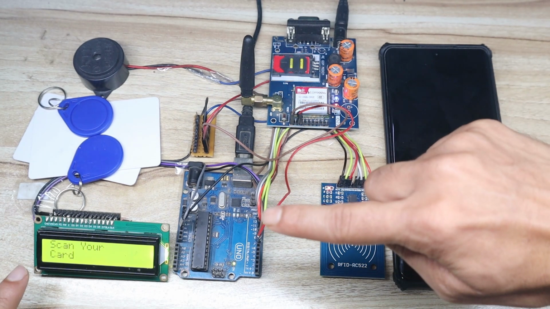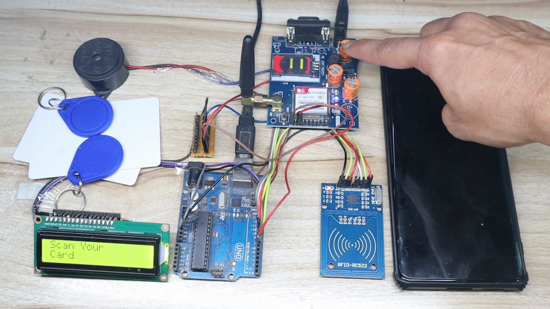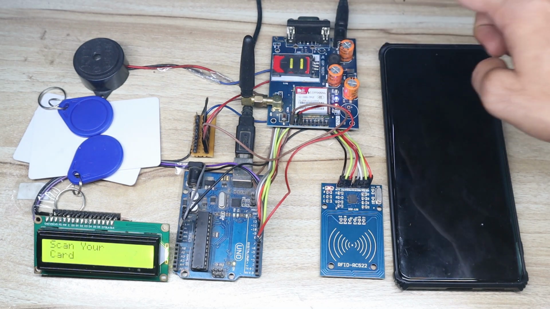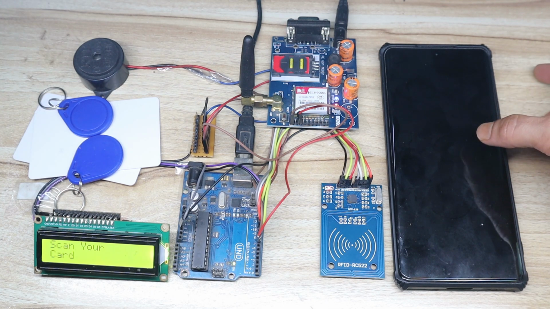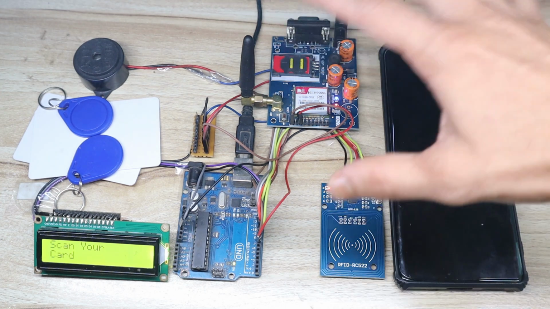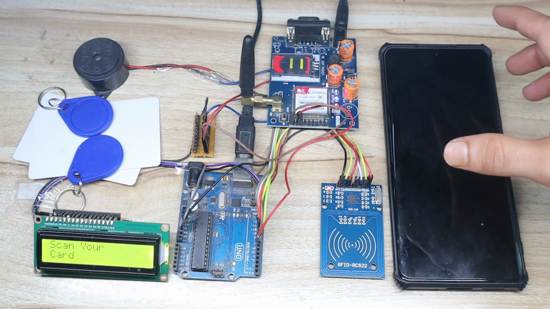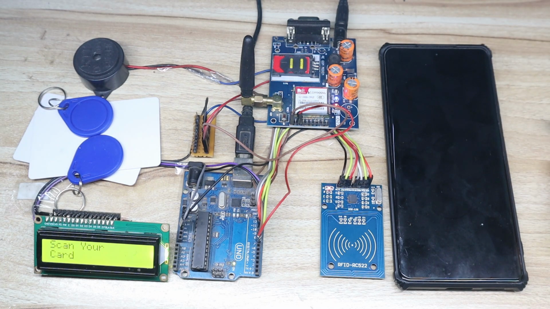Once the attendance is taken, the buzzer will turn on and simultaneously the SIM900A module will send a message to the parent that your son or daughter attended today's class. So this is the complete flow of this project. After that, once the attendance is taken, it will be stored in an Excel sheet. Later, if anyone wants to see the attendance, he can easily open that Excel sheet and check it.